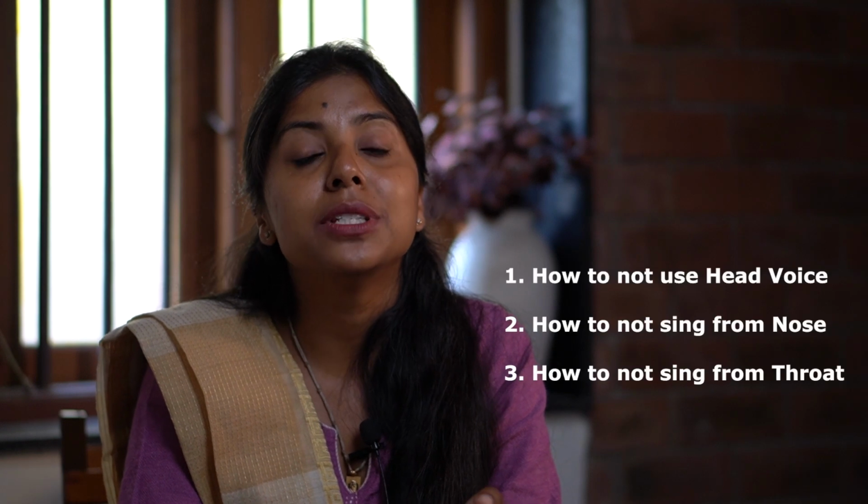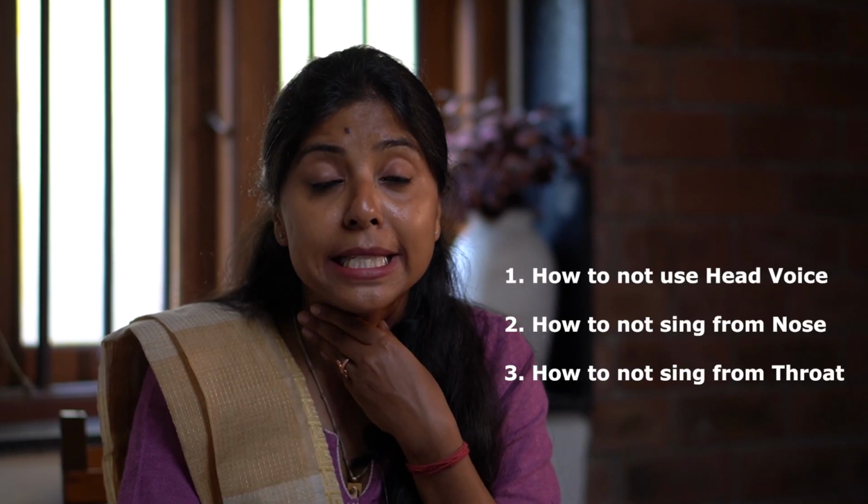If we sing like this, this is the nasal tone of our voice, and that is obviously not good. We need to keep the voice coming from our mouth, which is also called the chest voice. When we sing from our mouth, you can feel the vibrations in your chest. And the third part is to sing from your throat. Let's see how to do that.